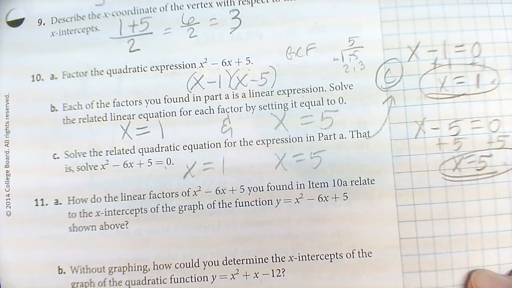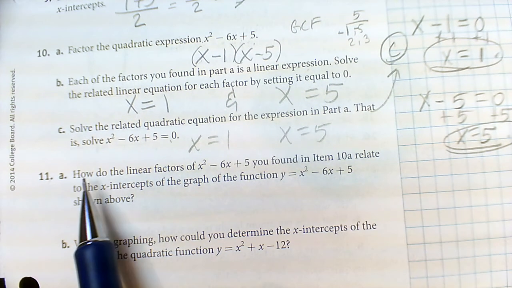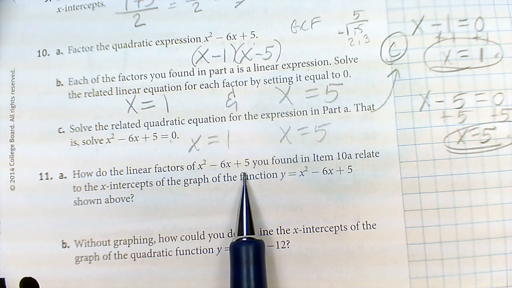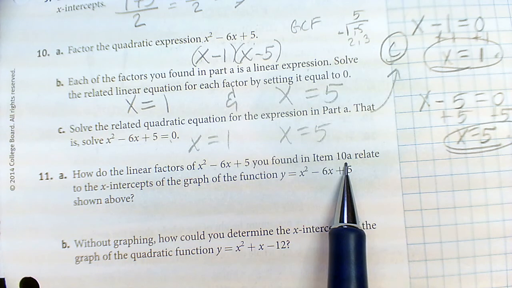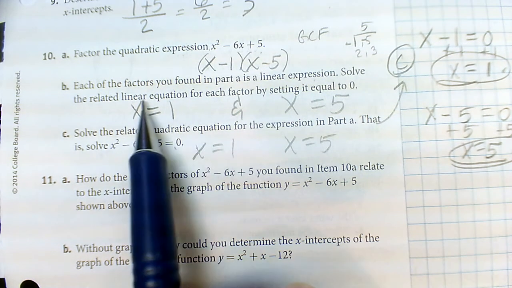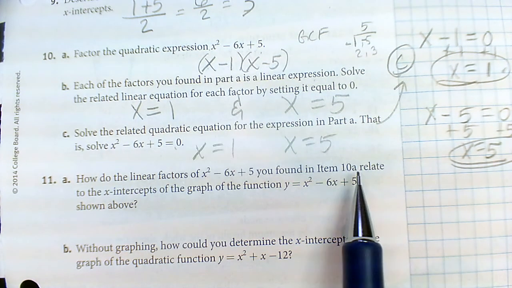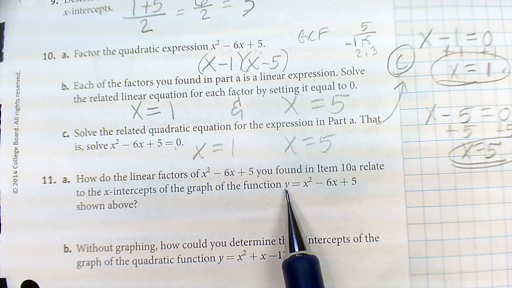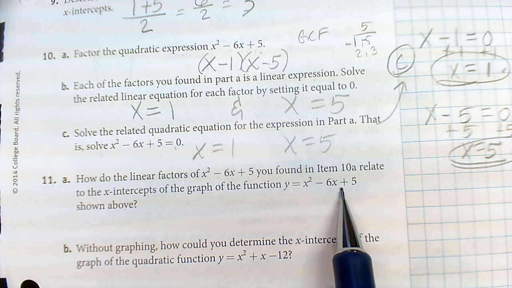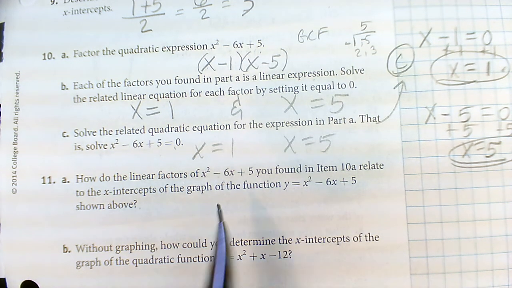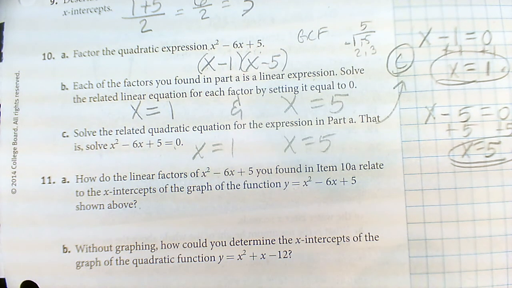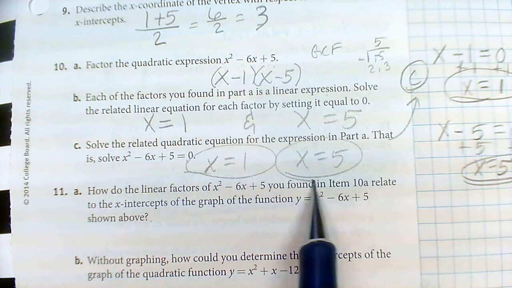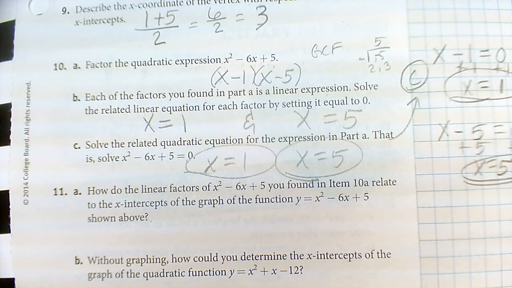Okay, so then go to 11. 11 says, how do the linear factors of x squared minus 6x plus 5 you found in item 10a, that would be right here, how does that relate to the x-intercepts of the graph of the function y equals x squared minus 6x plus 5 shown above? So here's where they want you to have your light bulb moment, right? So we're getting answers. When we factored, we're getting answers of x minus 1 and x minus 5.